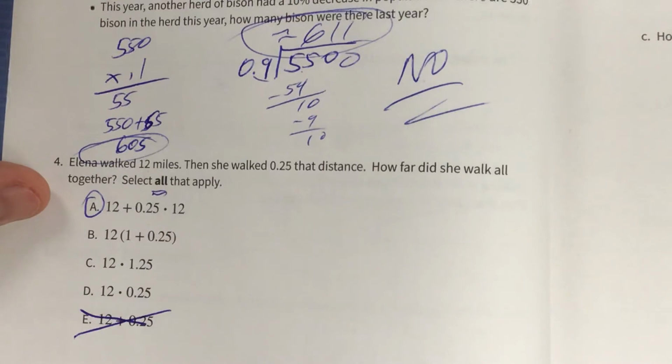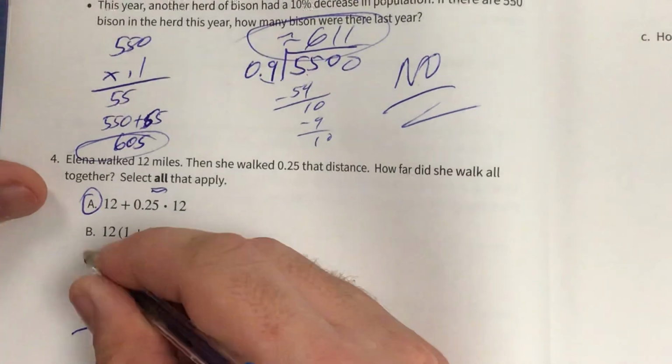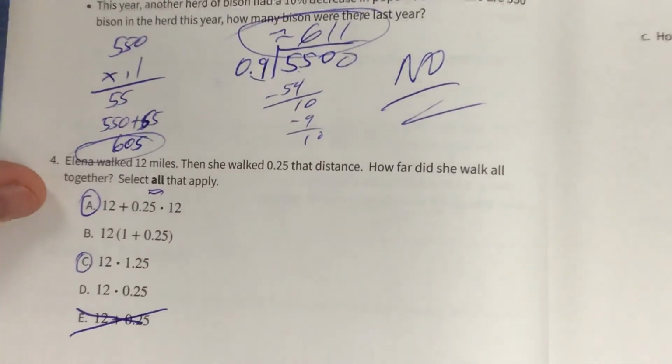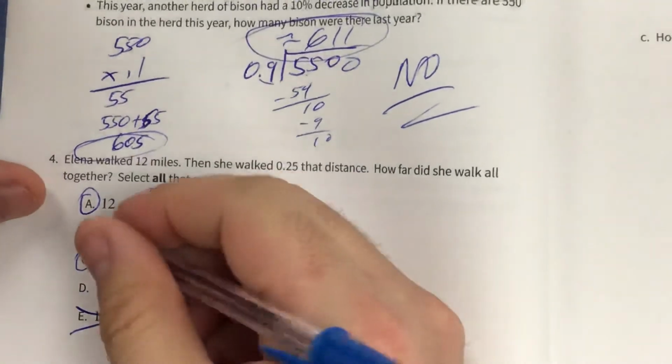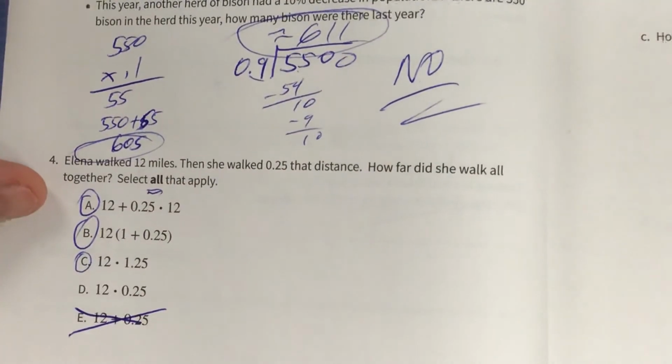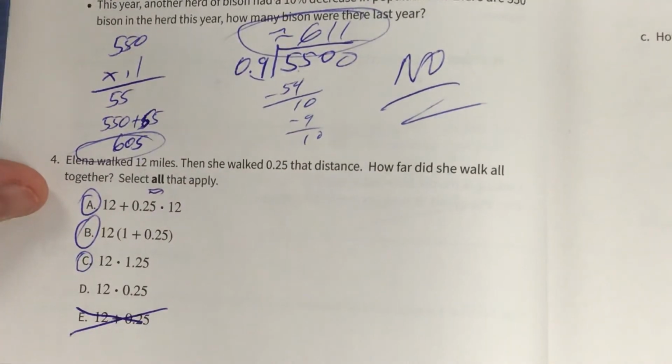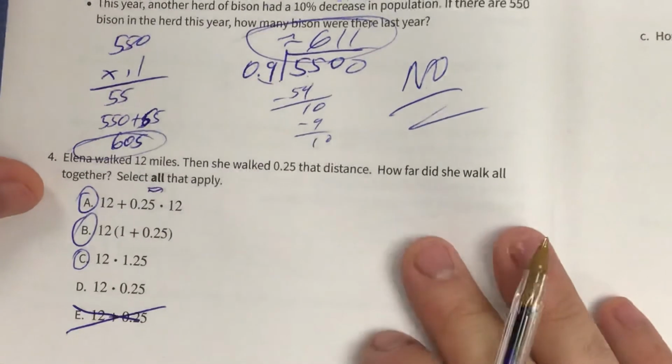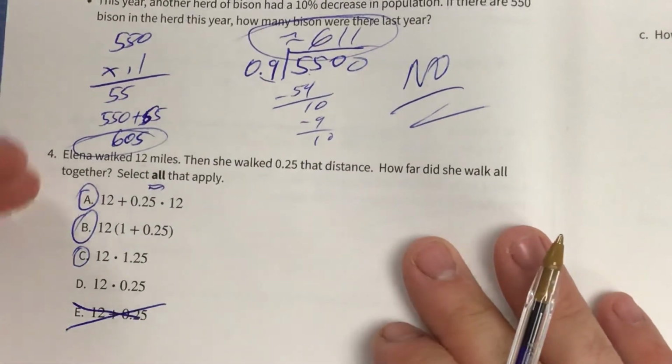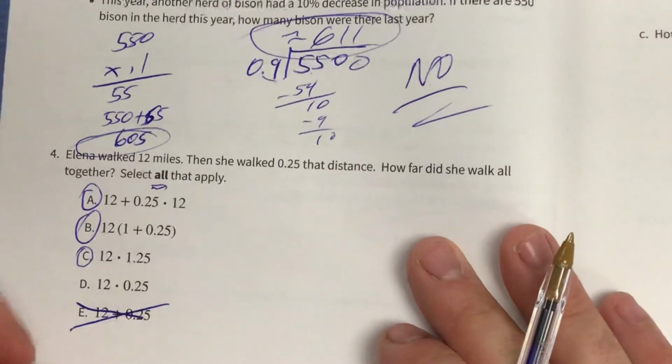Sophia. C also works. Rylan. B. A, B, C. I got A and C. A, B, C are the 3 that would all give you the same answer. Another thing you could do is figure out the answer and see which ones equal that.